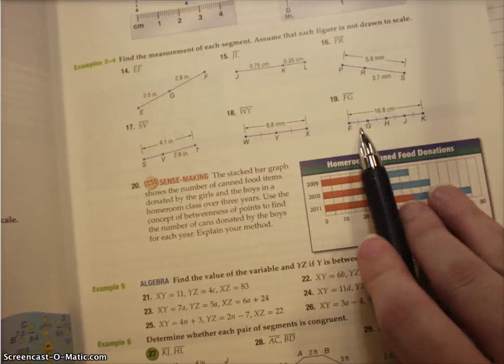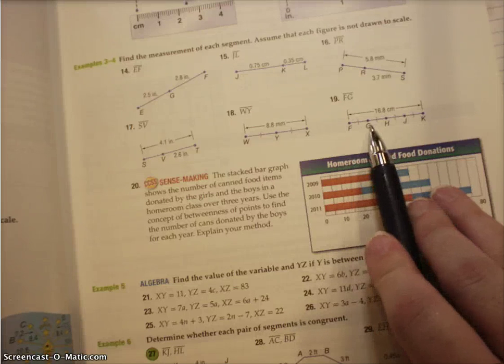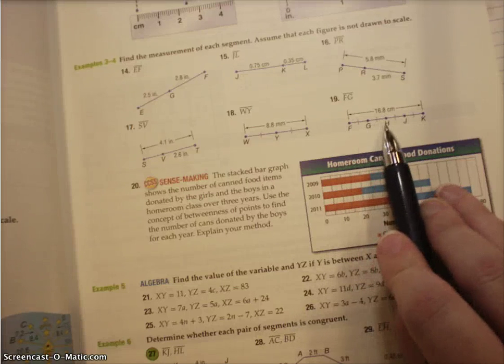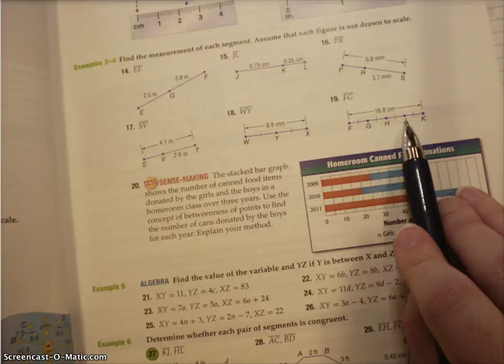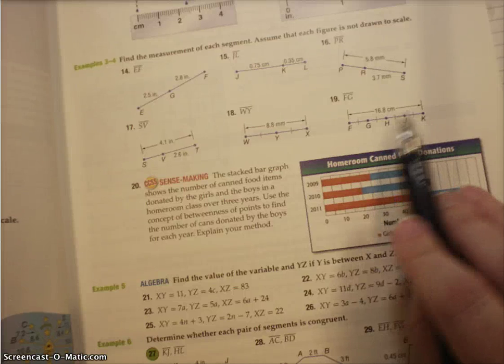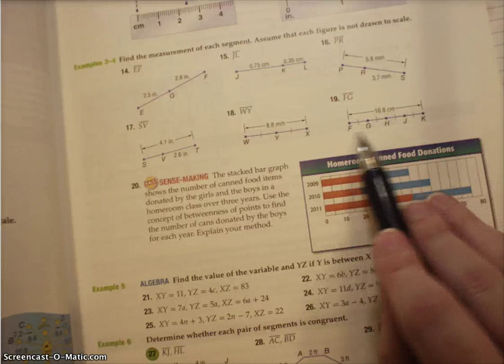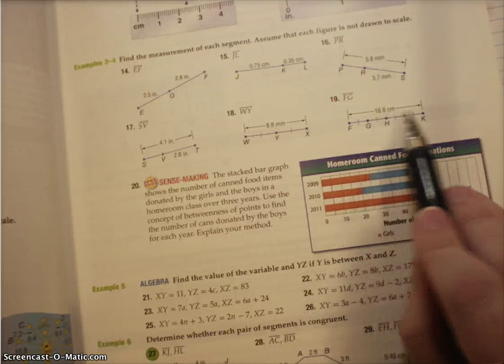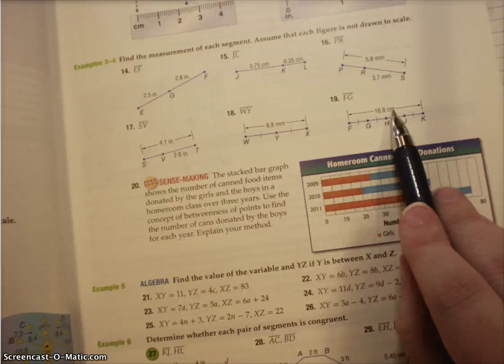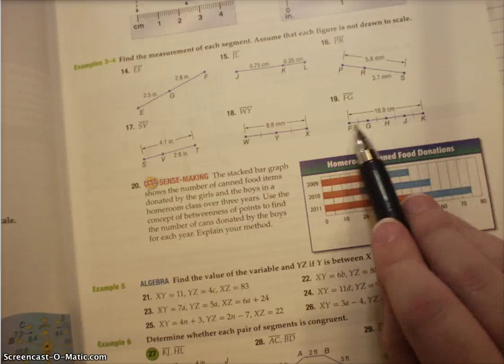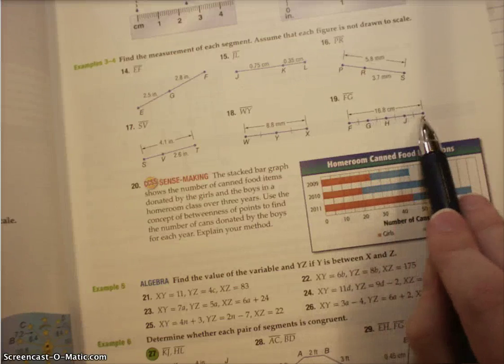So in 19, FG is the same as GH, is the same as HJ, is the same as JK. So in this case, you would take 16.8 and divide it by the number of sections. So 1, 2, 3, 4. 16.8 divided by 4 will give you the length of each of those sections.